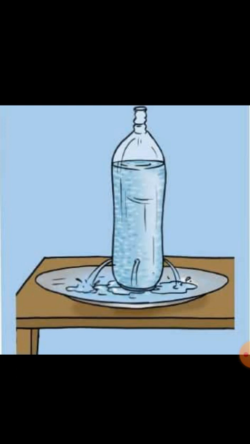Fill the bottle with water and observe. Jets of water come out of the holes made in the bottle, and they will fall at the same distance from the bottle. By this activity, we can conclude that lateral pressure of the liquid is equal at the same depth. Lateral pressure is equal at the same depth.